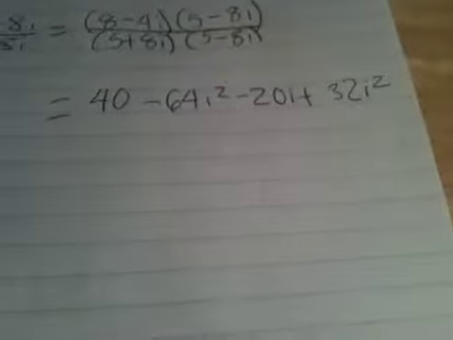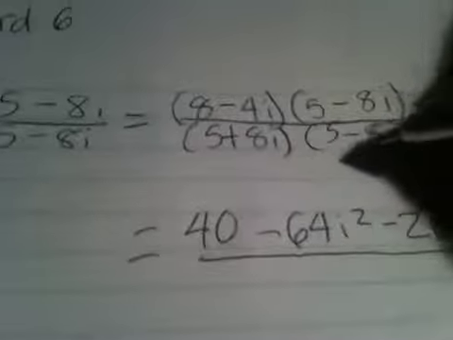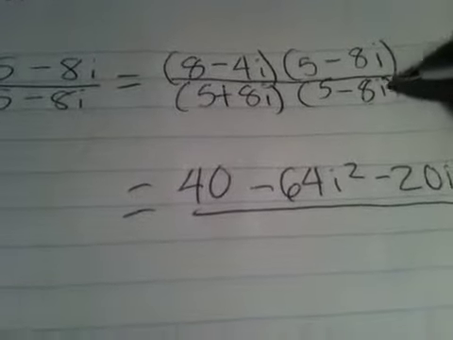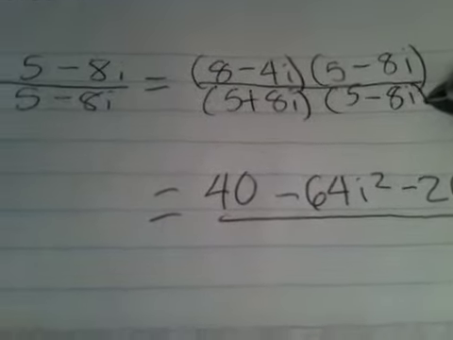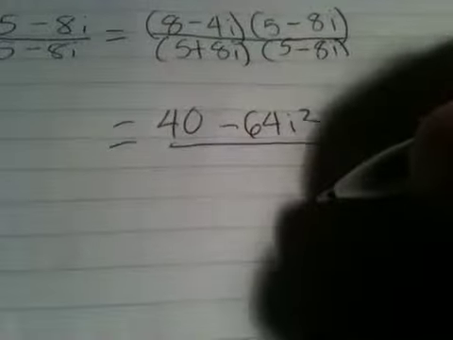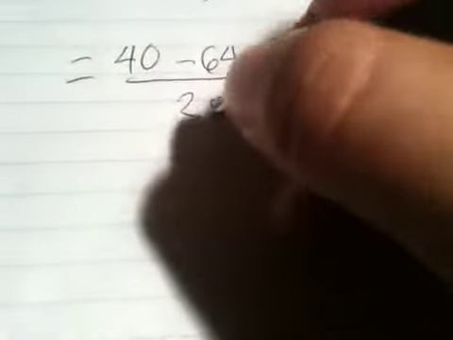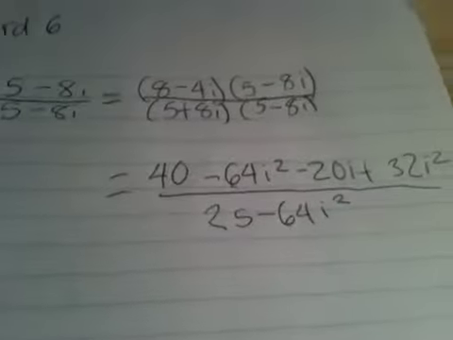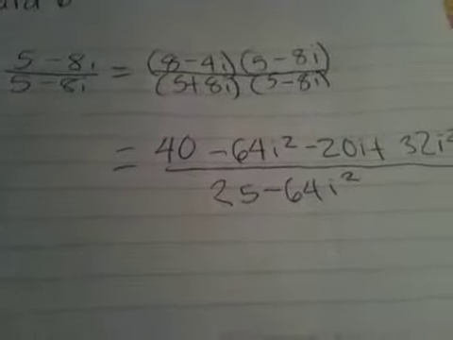Yeah, that FOIL. And we put it under the same denominator. This is a difference of squares, so if we factor that out, then we get 25 minus 64i squared, right there, like that. So that's what we get.